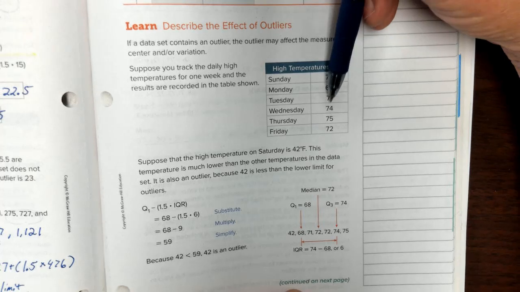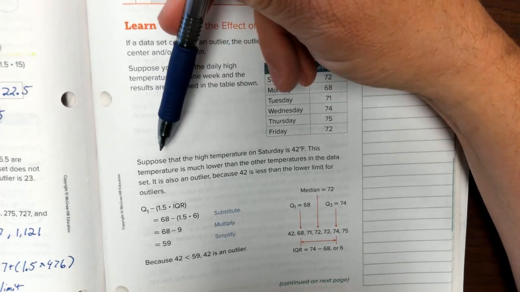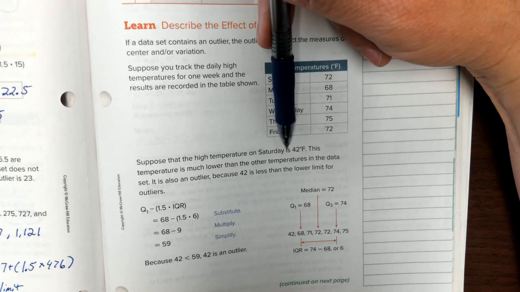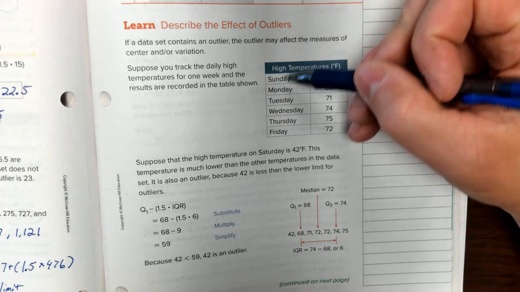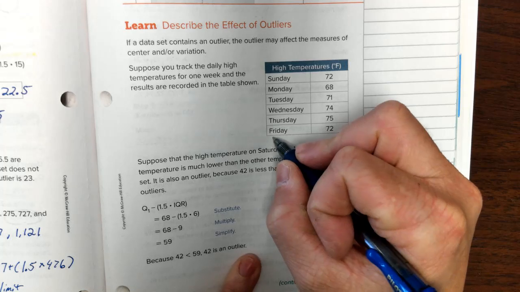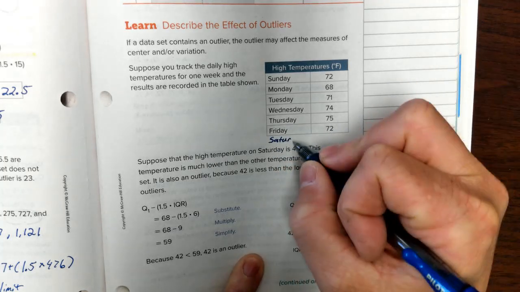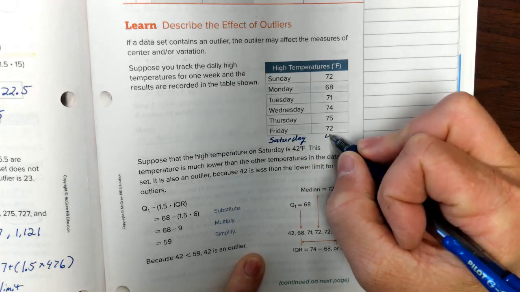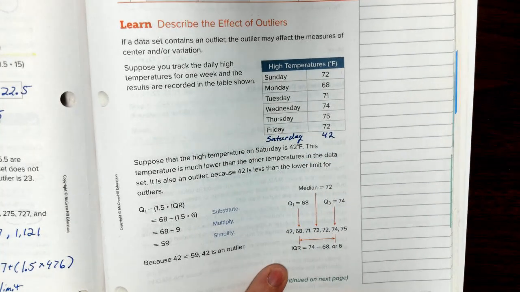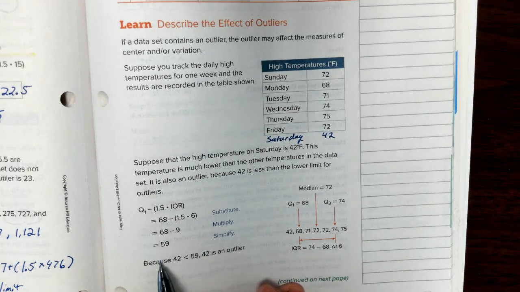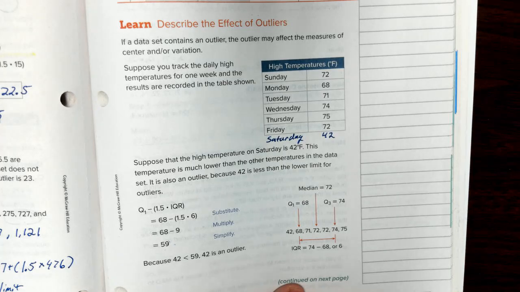We have 72, 68, 71, looks like not bad, okay. So suppose the high temperature on Saturday is 42 degrees. Okay, so Saturday's missing on here, and they add that in. This temperature is much lower than the other temperatures in the data set. It is also an outlier because 42 is less than the lower limit of the outliers. Now they show us how they got the lower limit. The lower limit is 59, and so since 42 is less than 59, 42 is considered an outlier. Okay?